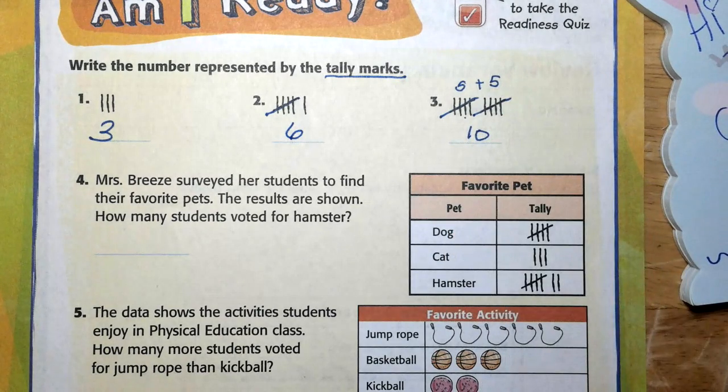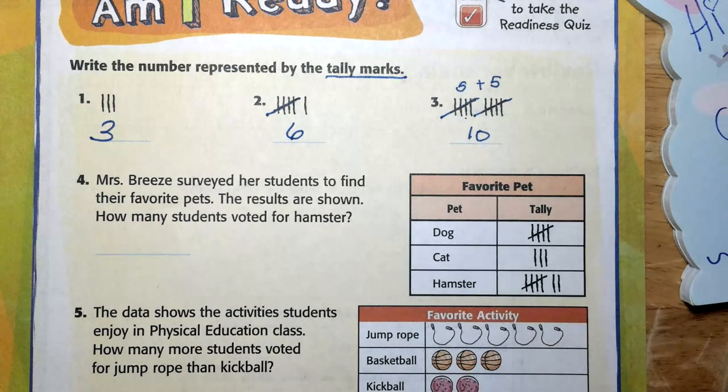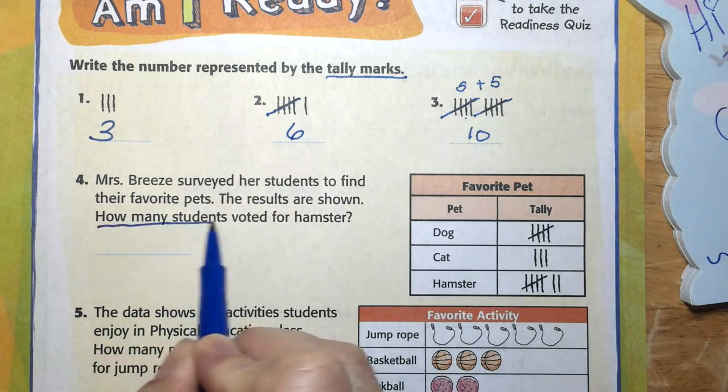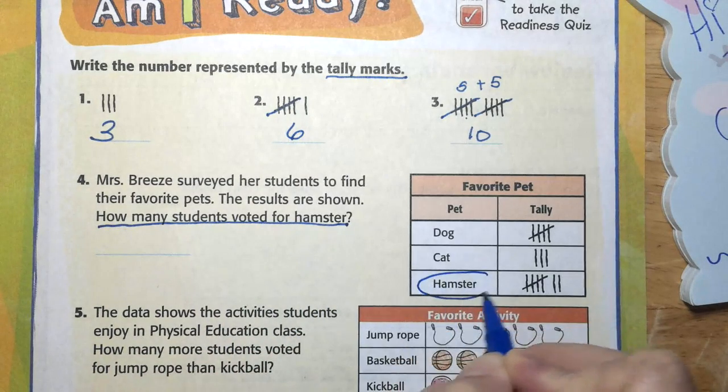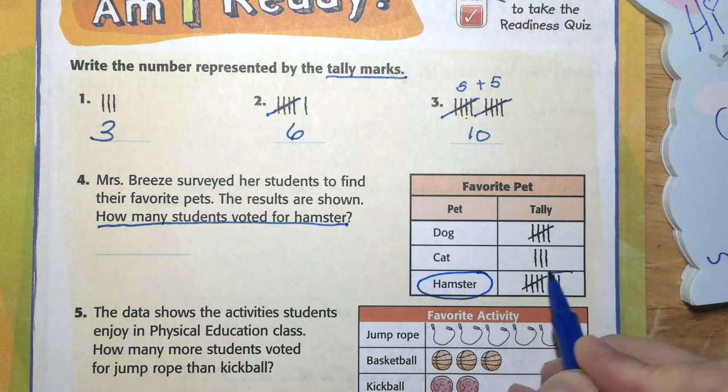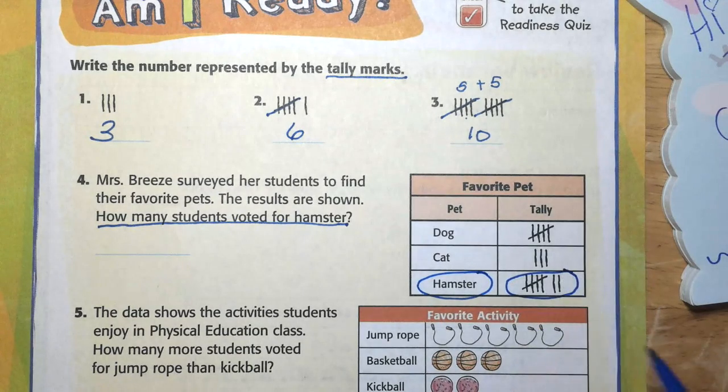Excellent. Looking at the word problem, Mrs. Breeze surveyed her students to find their favorite pets. The results are shown. How many students voted for hamsters? I'm going to underline the question. I am going to circle hamsters over here and the number. And I know that a bundling of tally marks equals 5.